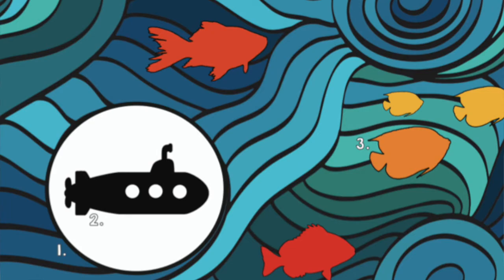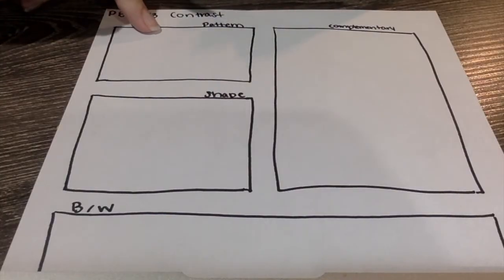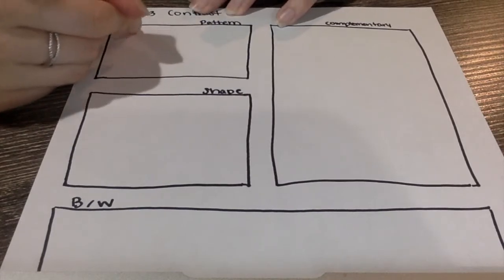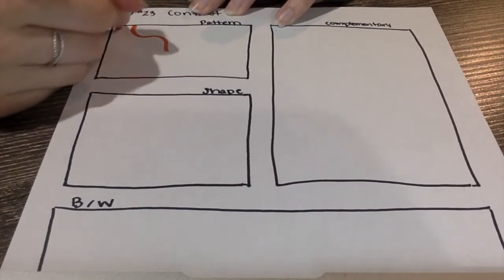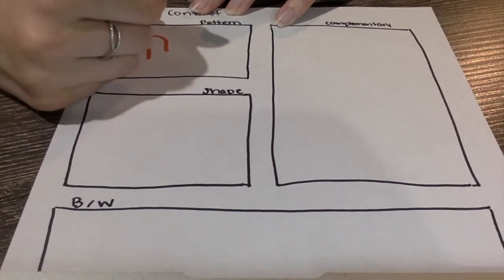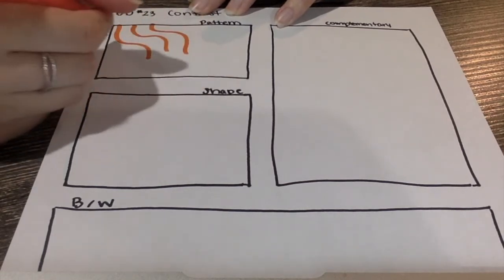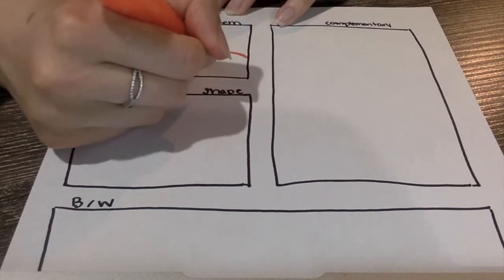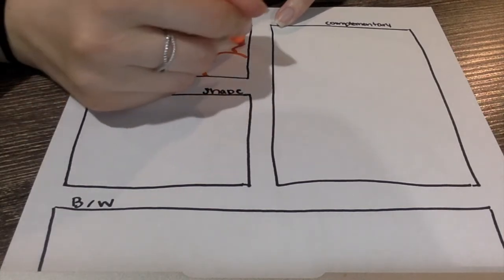So first off, we have this pattern. So our pattern was like this wave-like flow. So I might do that, but maybe more of a sunbeam that's going through here. And actually, maybe I will just add that sun right there.